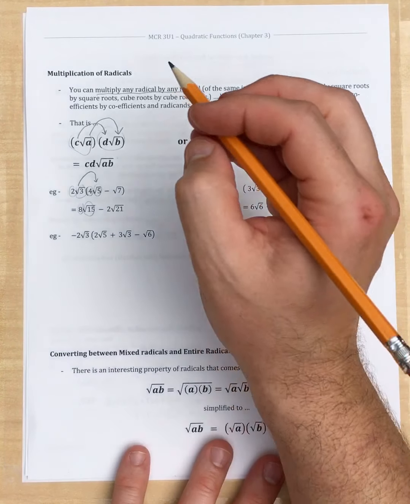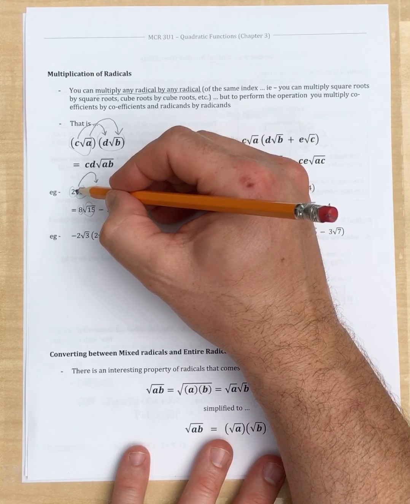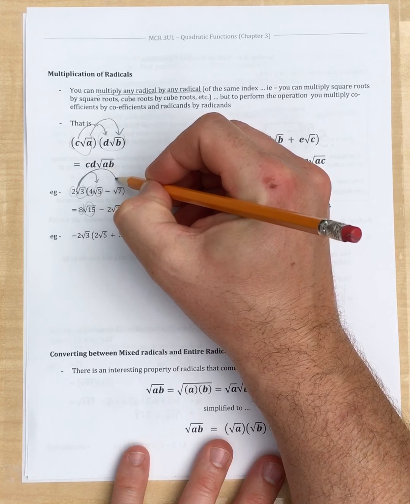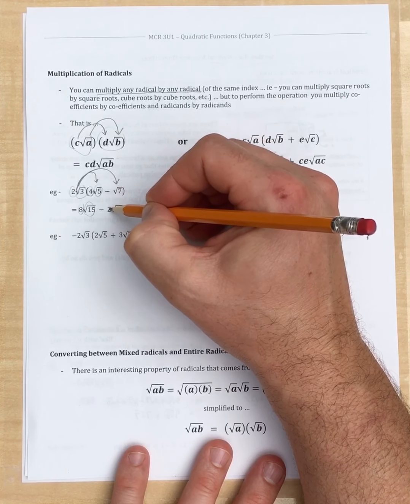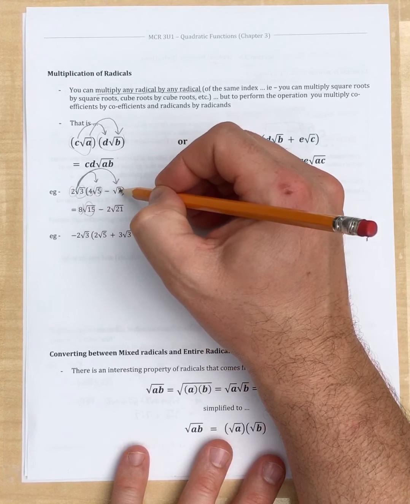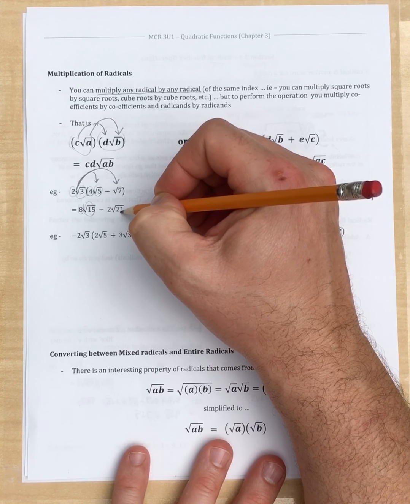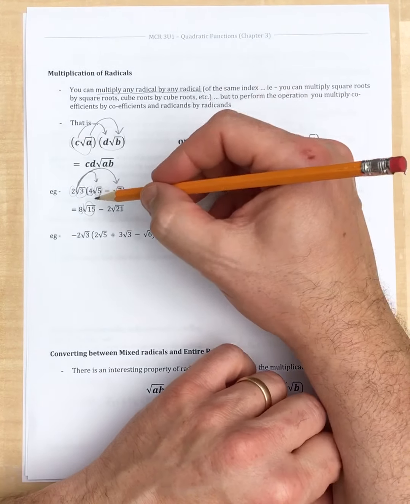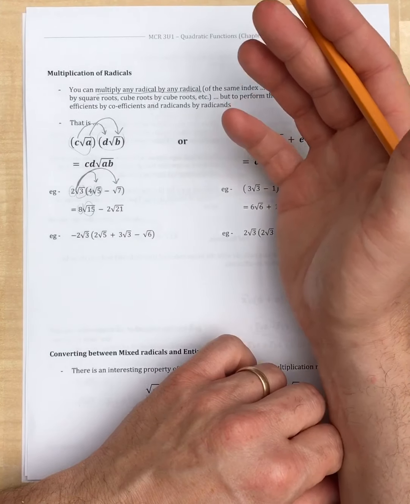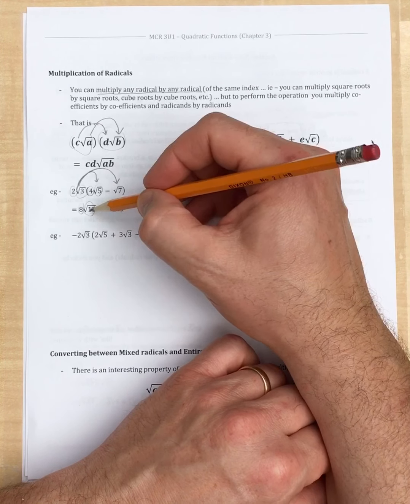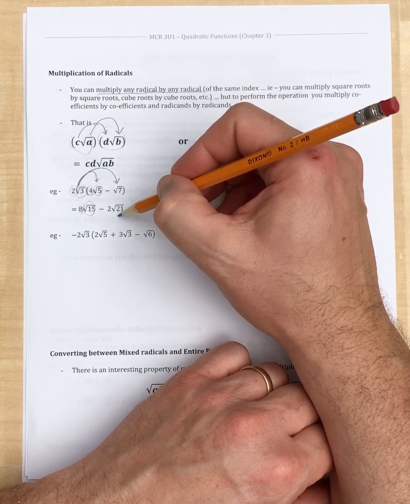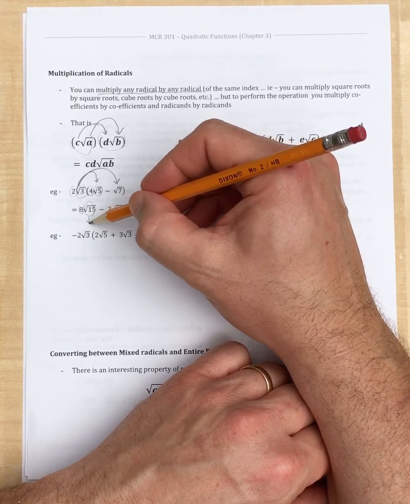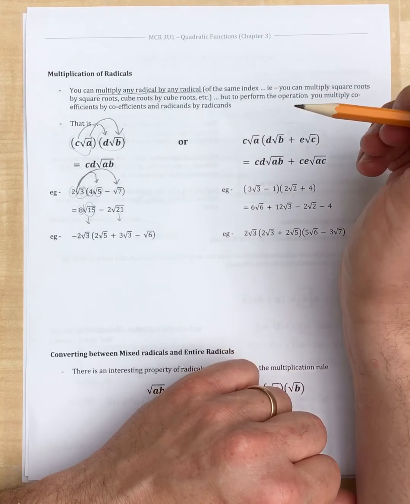Okay? And then I'm also going to go ahead and multiply this 2 root 3 times negative root 7. So 2 times negative 1 is negative 2. And root 3 times root 7 is root 21. Okay? And so as a result, well, these two roots are not the same, so I can't collect any like terms. So it's 8 root 15 minus 2 root 21. Now, if these weren't in lowest terms, we would have another step after this, but we haven't quite gotten to that whole point, so let's just keep it simple.